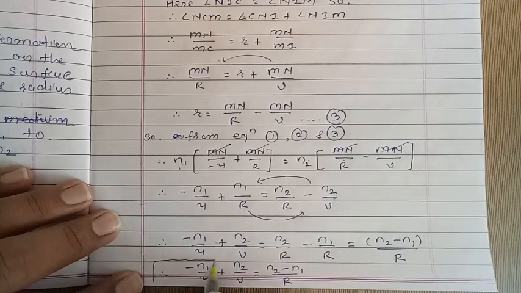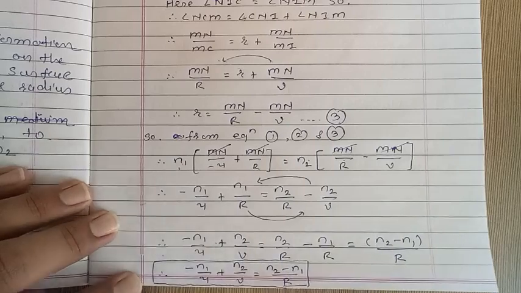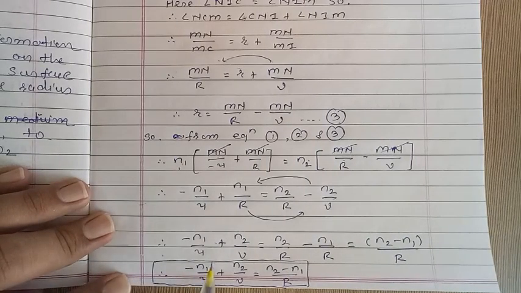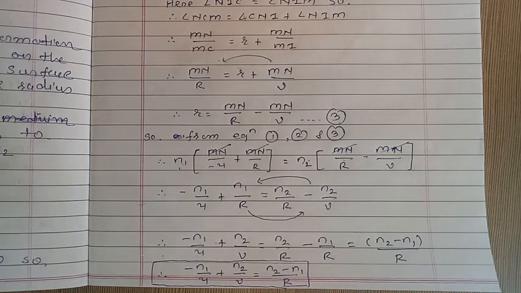So friends, this is a very important equation for you. The equation is minus N1 by U plus N2 by V is equal to N2 minus N1 upon R. So you have to remember this equation.